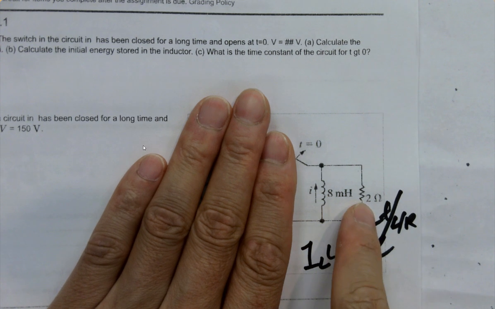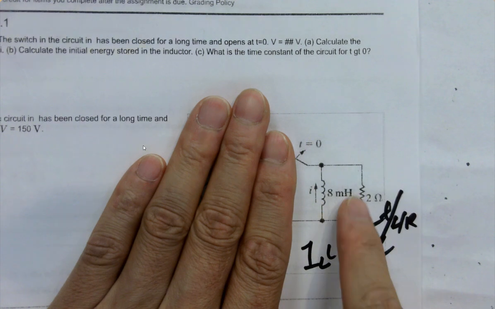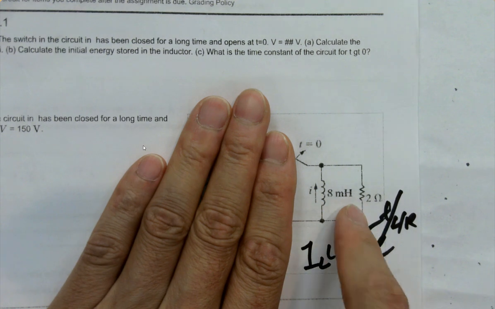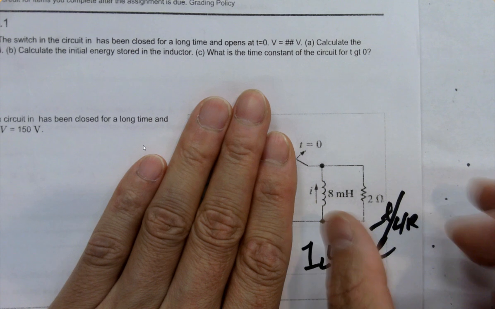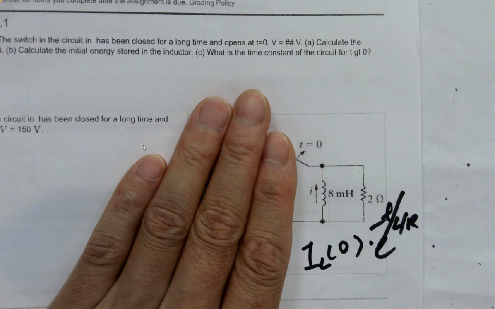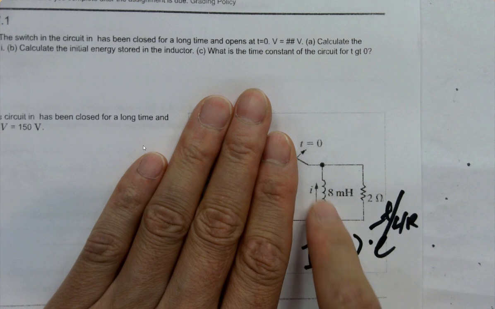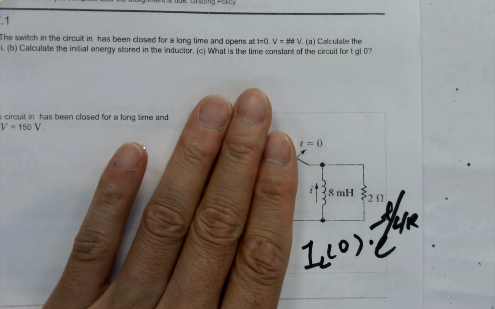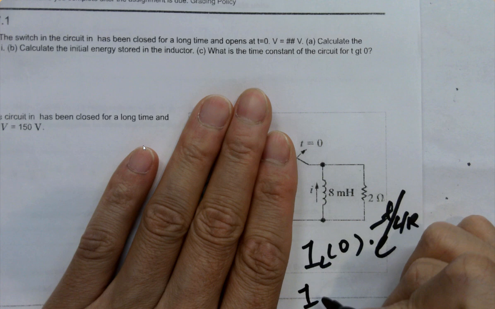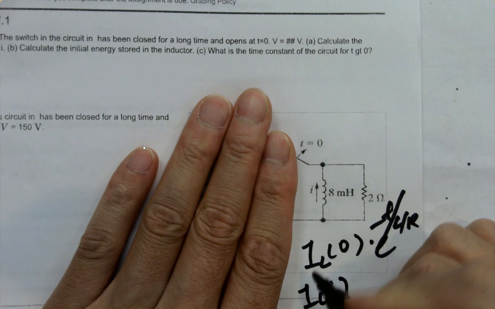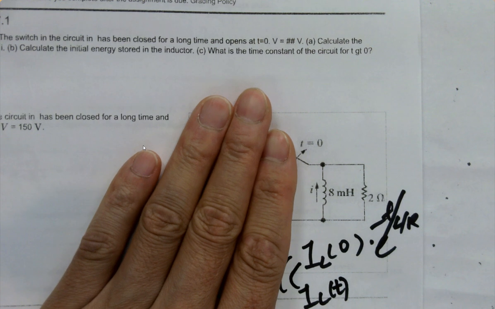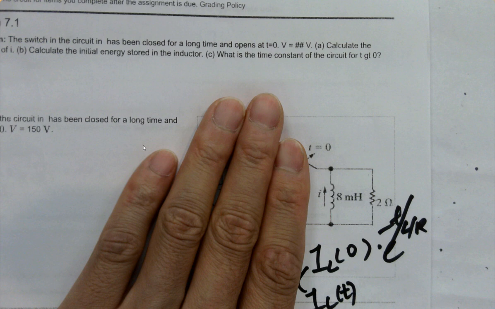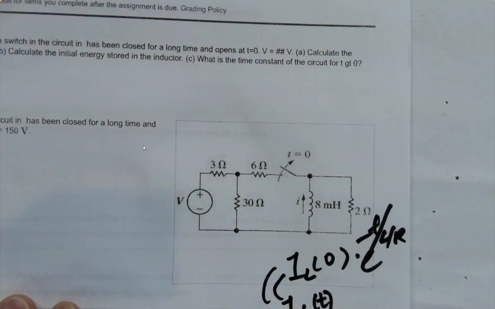So sometimes I ask you to find out the R. Where's the R? Very simple case. The first problem in the homework. That's why it's super simple. It's just 2 ohms. If you see a very complex resistor network, you should still be able to find the Thevenin equivalent or whatever equivalent resistance. Make sense? So this is IL of t. Okay? Clear on this problem? Any question on this? No?